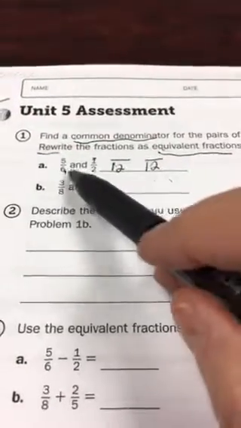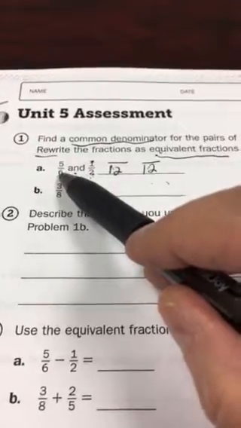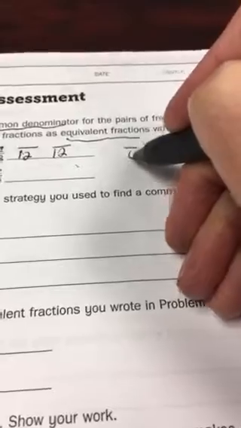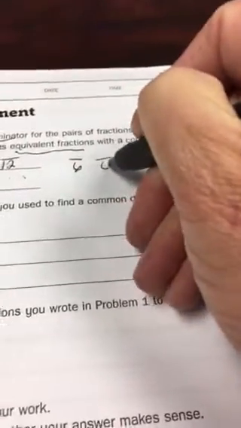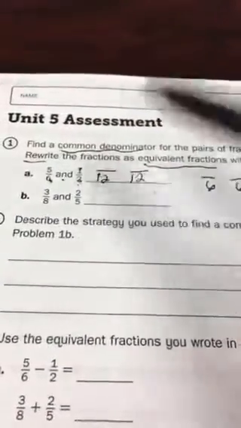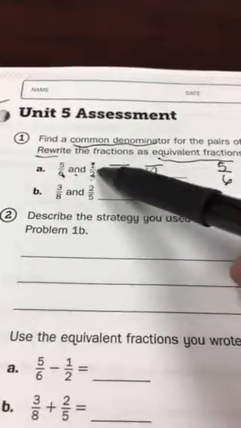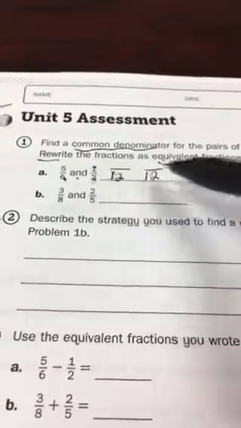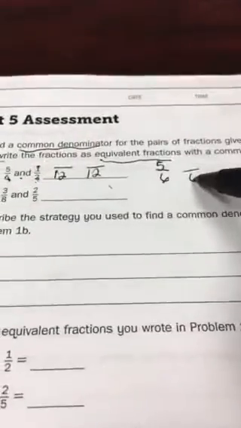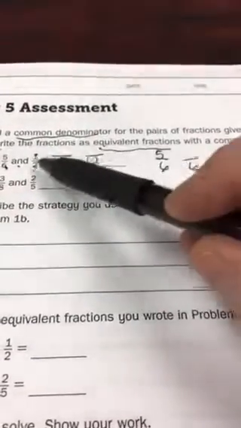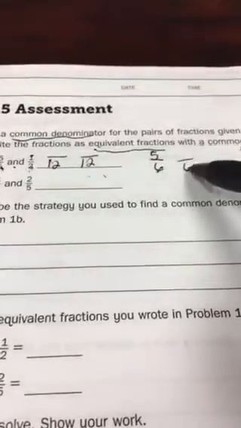Another way I could think, I know that 2 goes into 6. So another way of thinking could be, well, we could just leave 5/6. And then if I change 1/2 into the denominator of 6, well, what did I multiply 2 times to get to that?